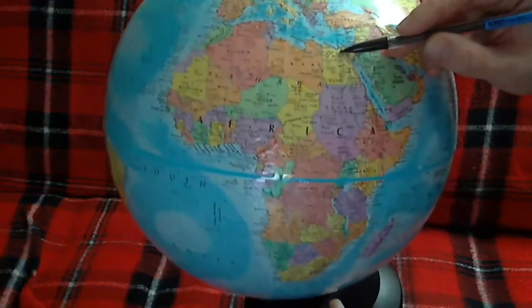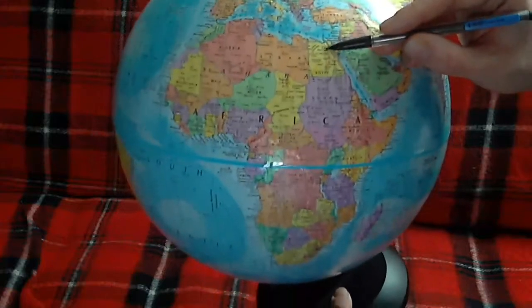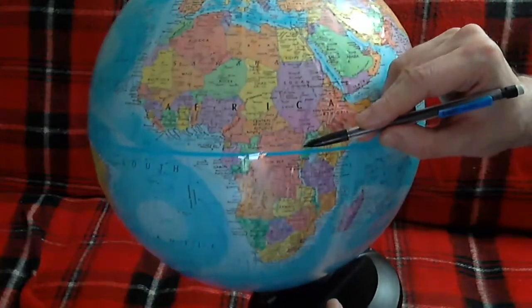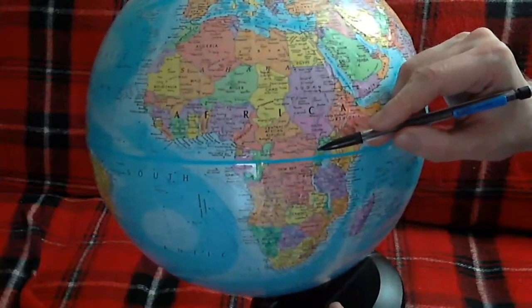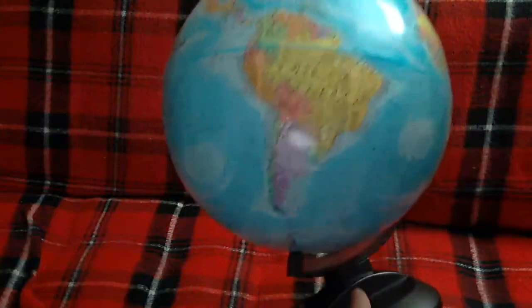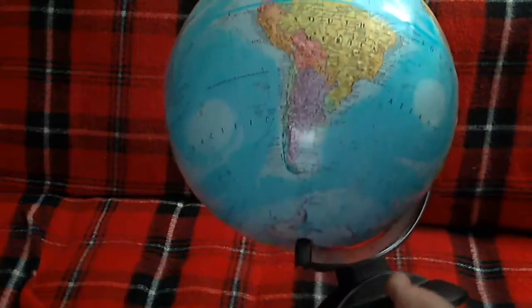Next, let's trace the line back to where we see a number, and it also happens to be at 30 degrees east longitude for our purposes. Let's pick a different one. Let's pick one from perhaps South America.